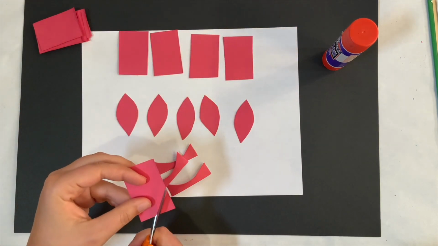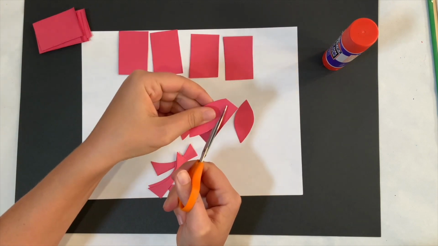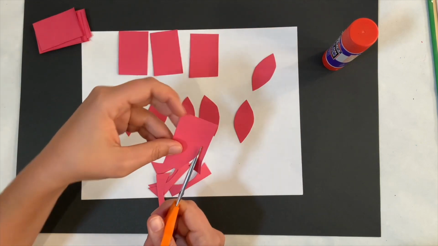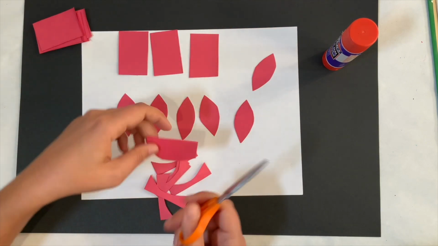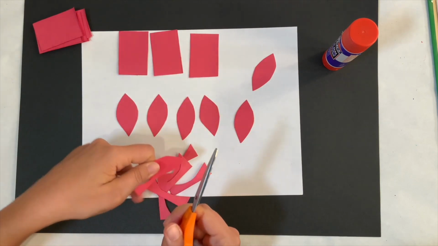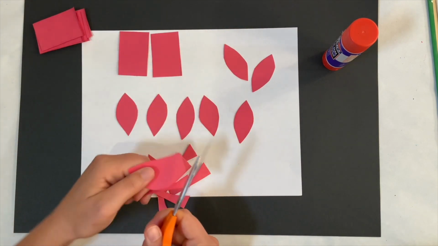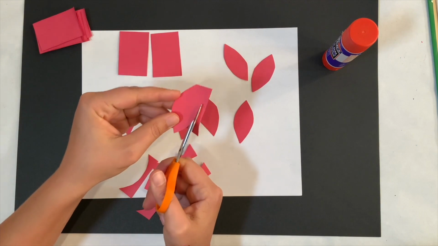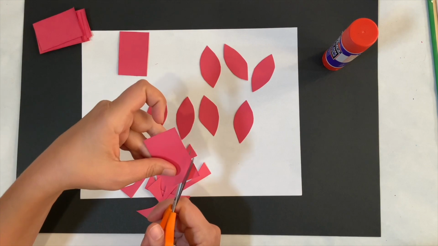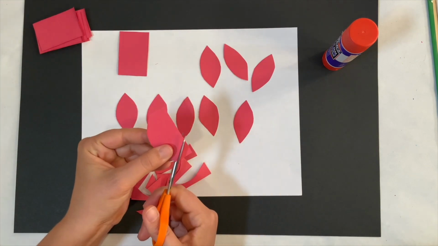Good work. Nice and easy. Cut a nice curved shape. This makes it look a little bit more like a flower. But remember, you can make your pattern with the squares too. If you just want to start with the squares, that is okay. How many flowers can we make with 5 petals in each flower?